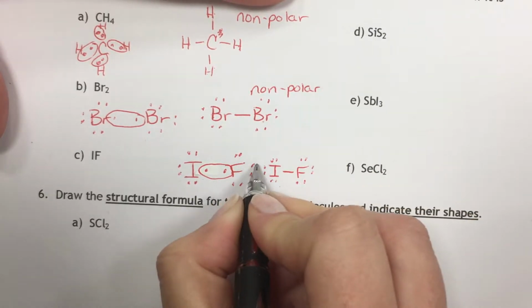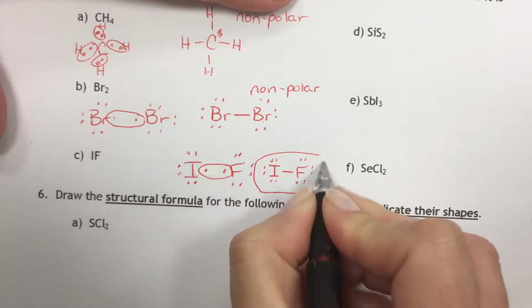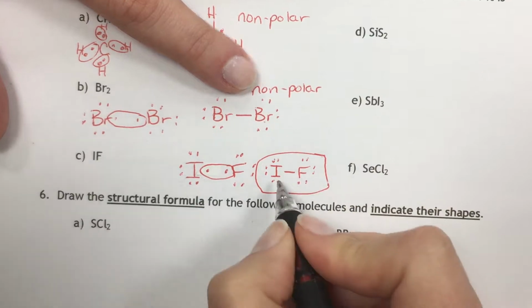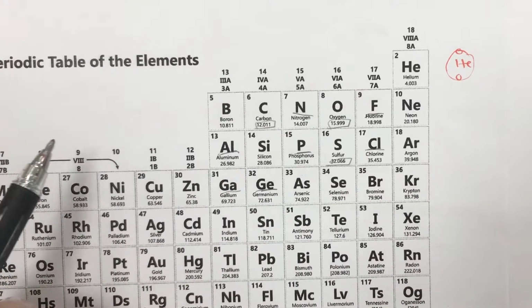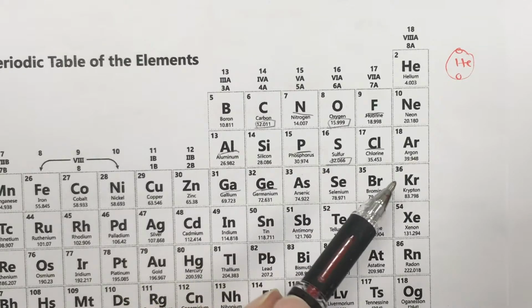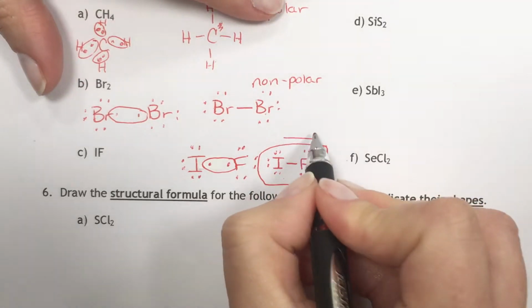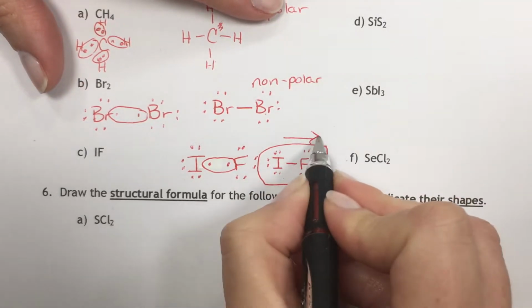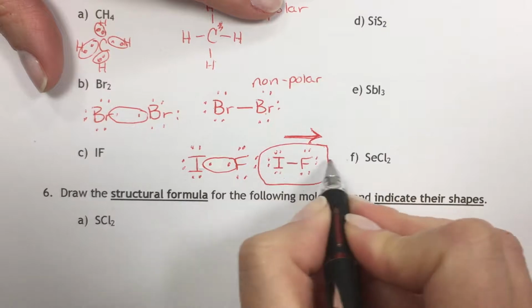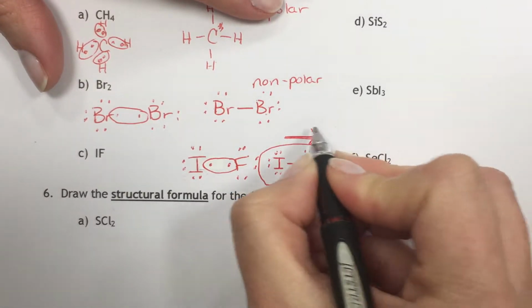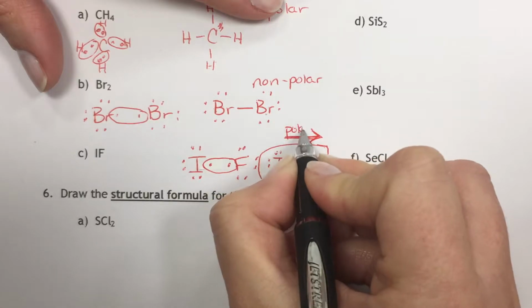Okay, so that's what it'll look like here. And instead of being nonpolar, these two have two different electronegativities. If you remember, electronegativity increases as you go to the right and up. So this has a higher electronegativity than this does. So the electrons will be pulled this way because fluorine is more electronegative. So this one will be polar.